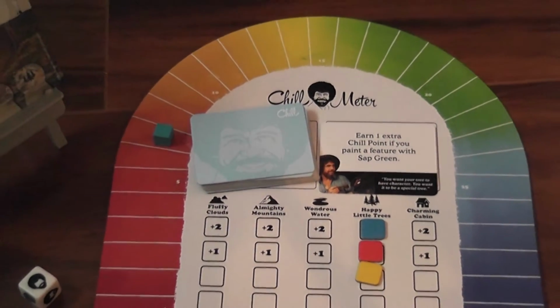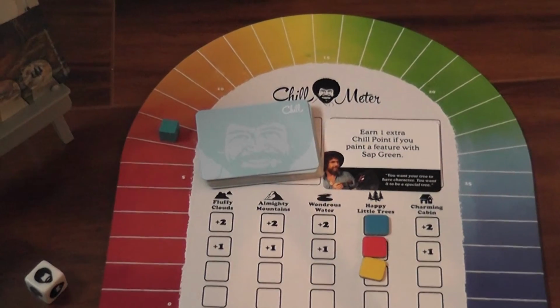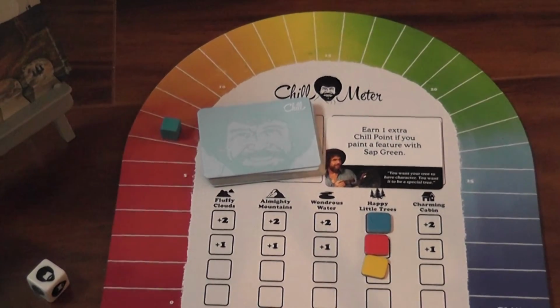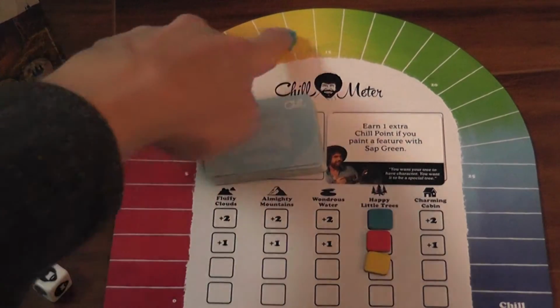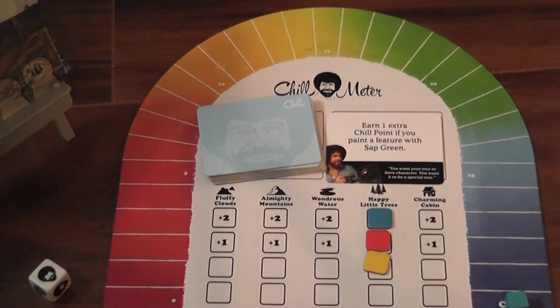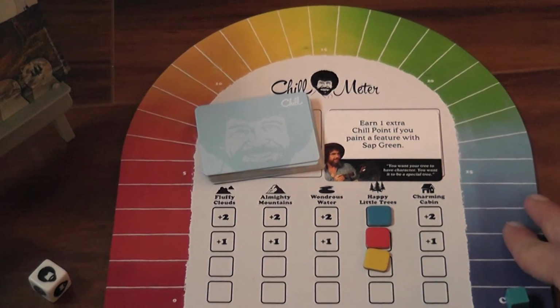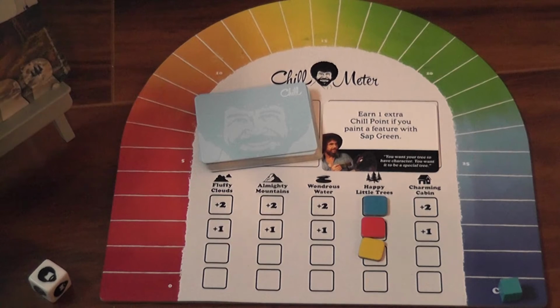So you collect points for painting features, you collect resources to be able to complete features, and when you've scored enough points to reach maximum chill, you have won the game, and you have become Bob's most trusted pupil, Bob's best friend. No, everybody's Bob's best friend. But in any case, when you get there, you have won the game.